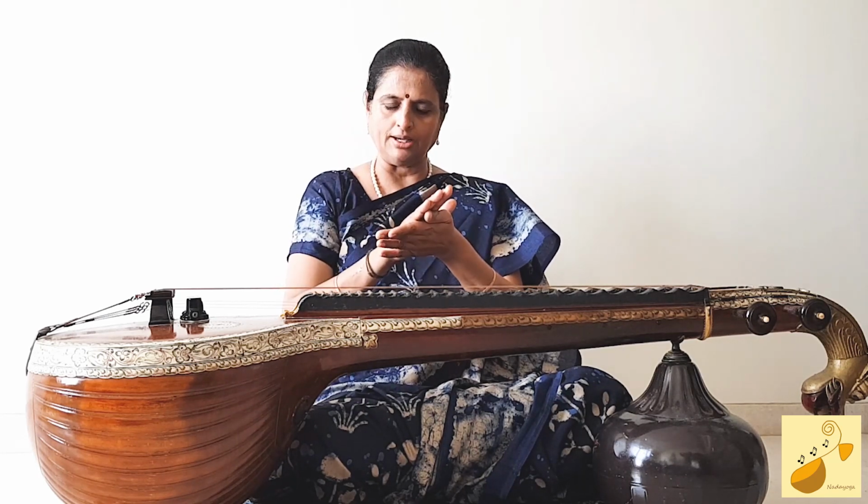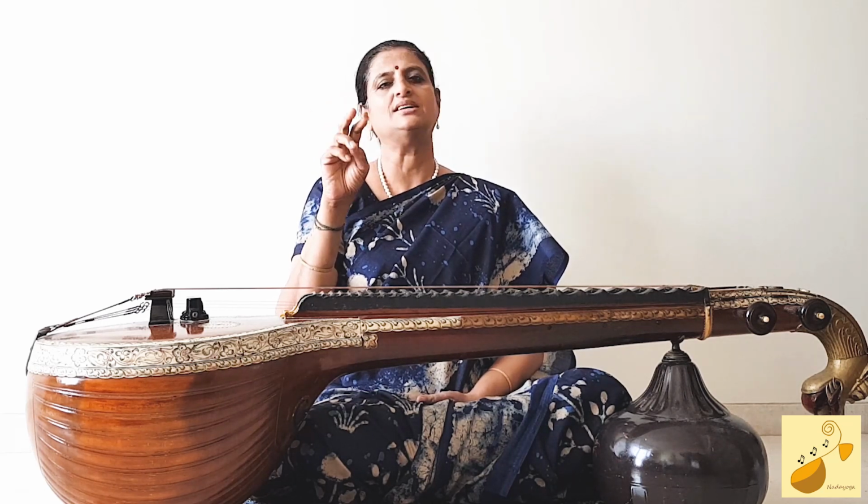So now for lagu you have to pat your hand followed by counting of fingers. Now when you have this counting of fingers, naturally a variable can be brought into it.